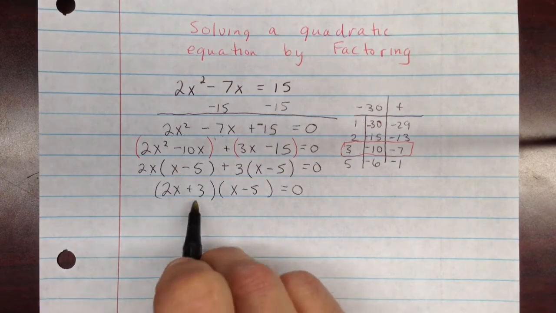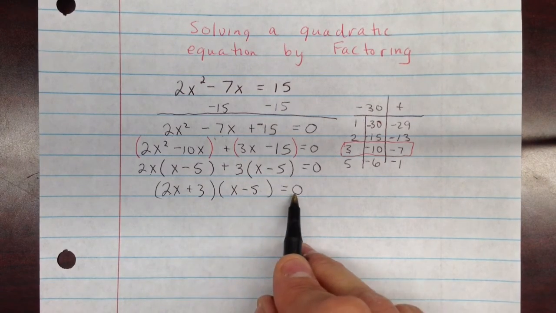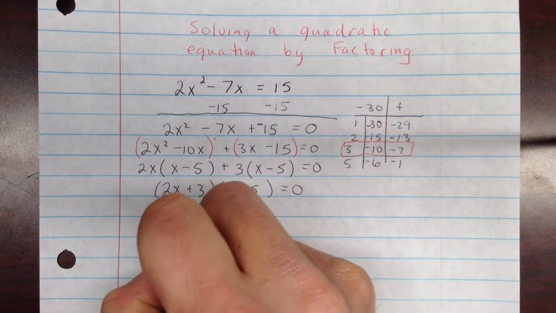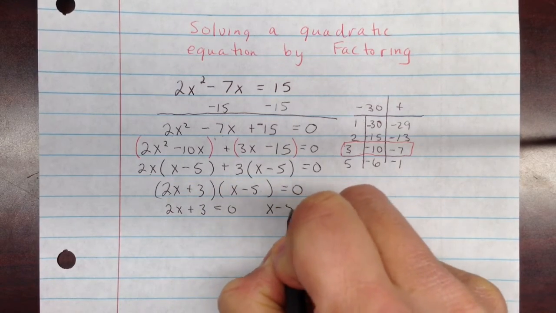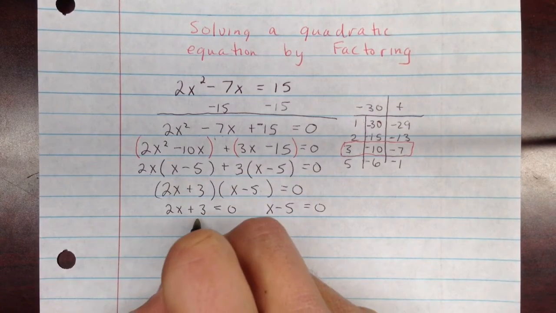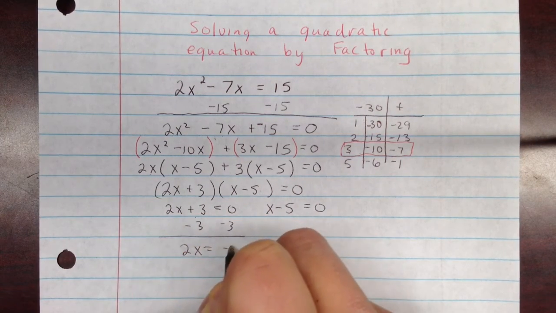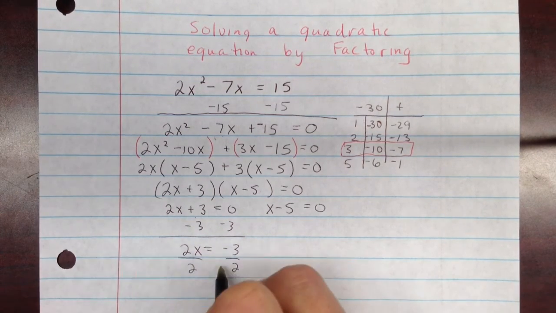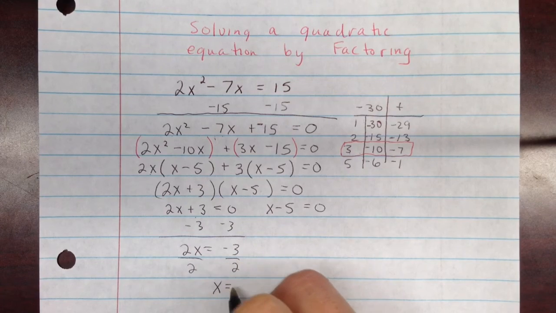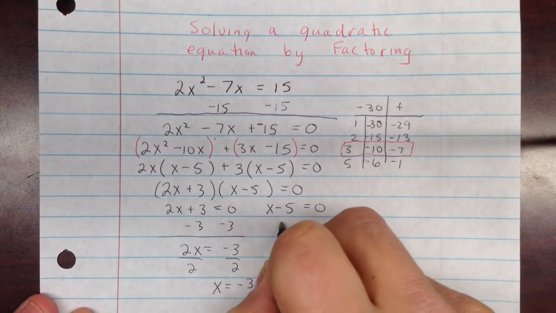And after that, we set both parts equal to 0. Remember the zero product property states that if something times something equals 0, then we can set both parts equal to 0. And then we solve for this one by subtracting 3 from both sides, and then dividing by 2. So x equals, for this one, negative 3 halves. And for this one, just add 5.